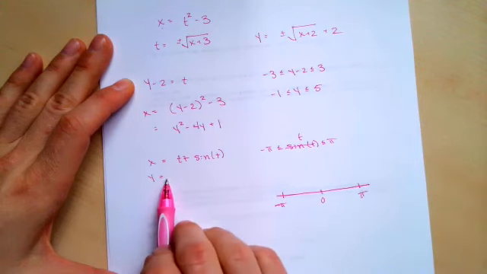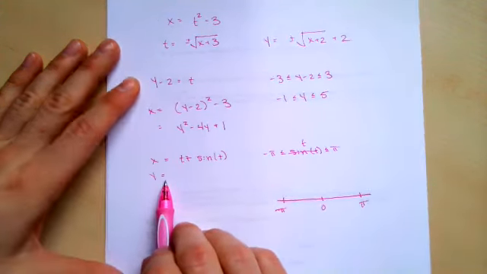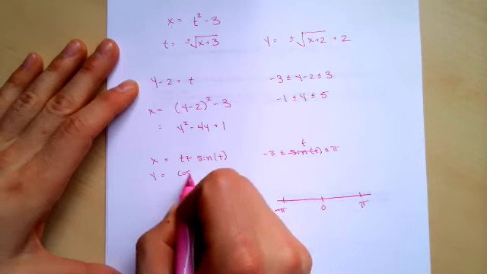What was the y equation? I think it was just cosine of t. Yeah, just cosine of t.